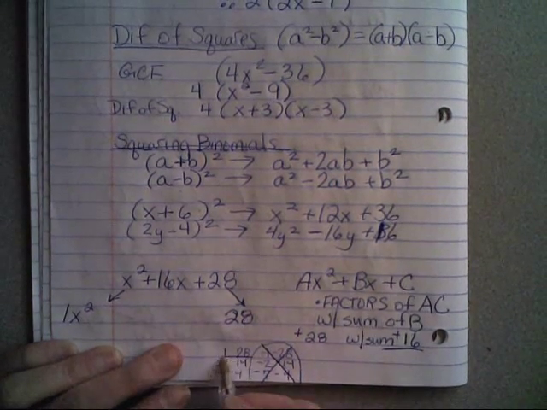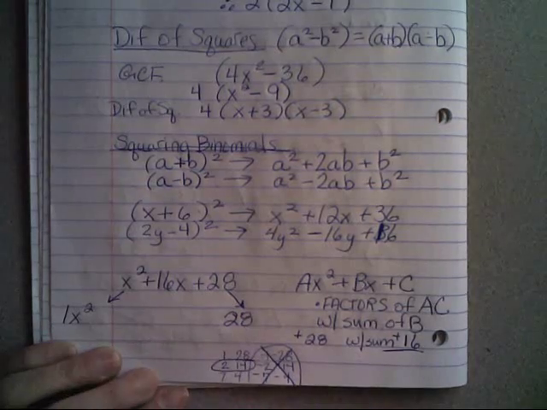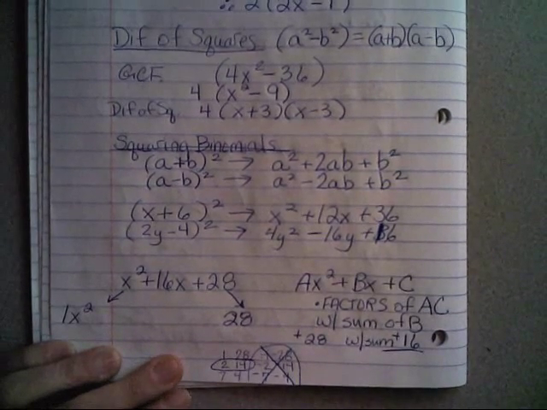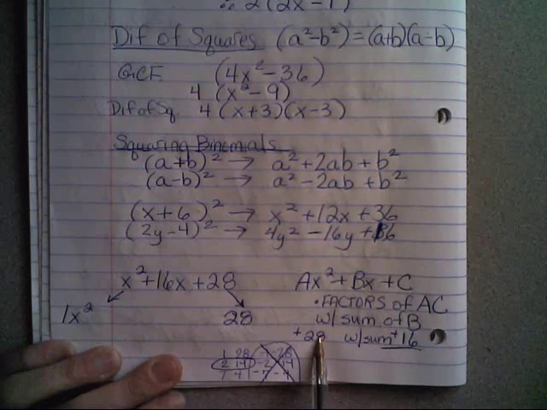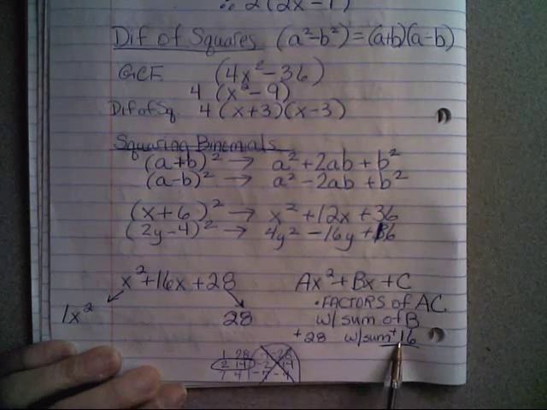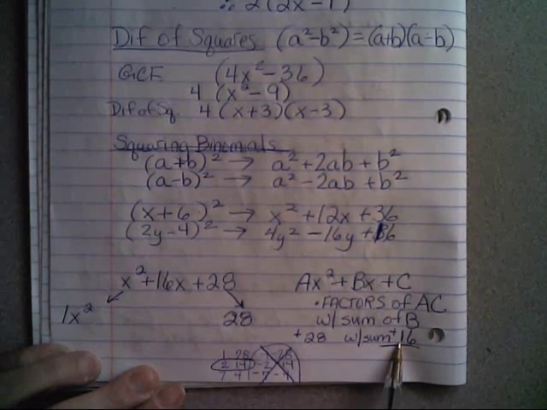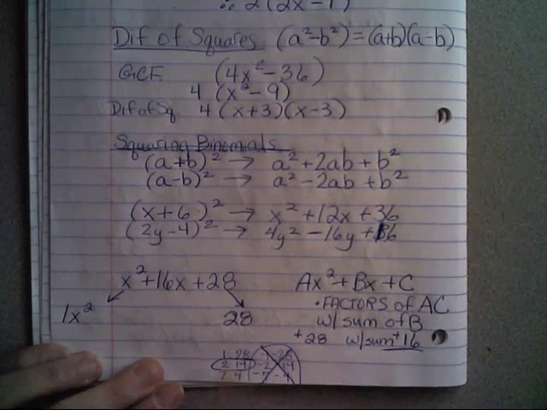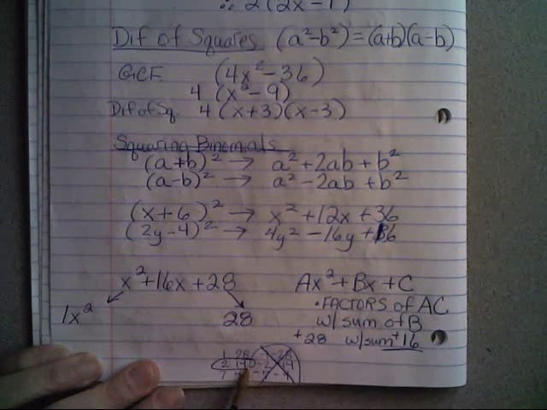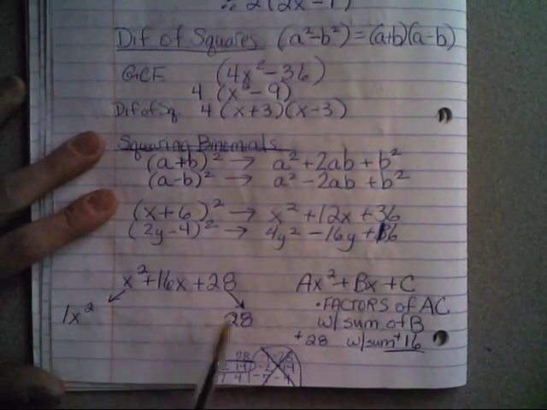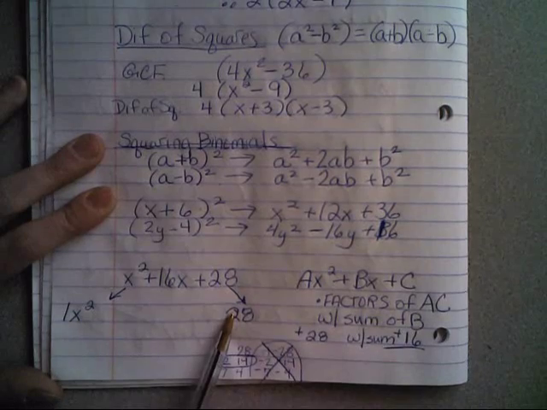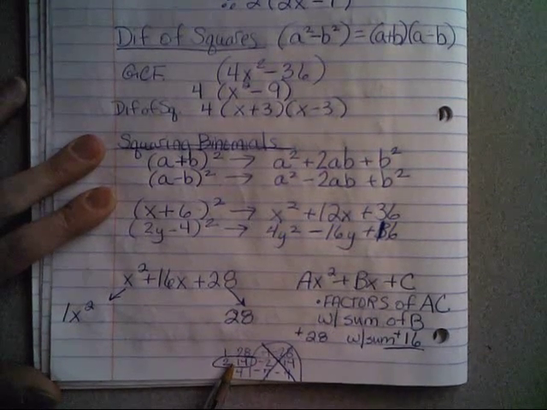However, positive 2 and positive 14 do fit because they not only have a product of 28, but they have a sum of 16. Now, take the number 2 and the number 14 and place one next to each of these and choose which one it would factor the best with.